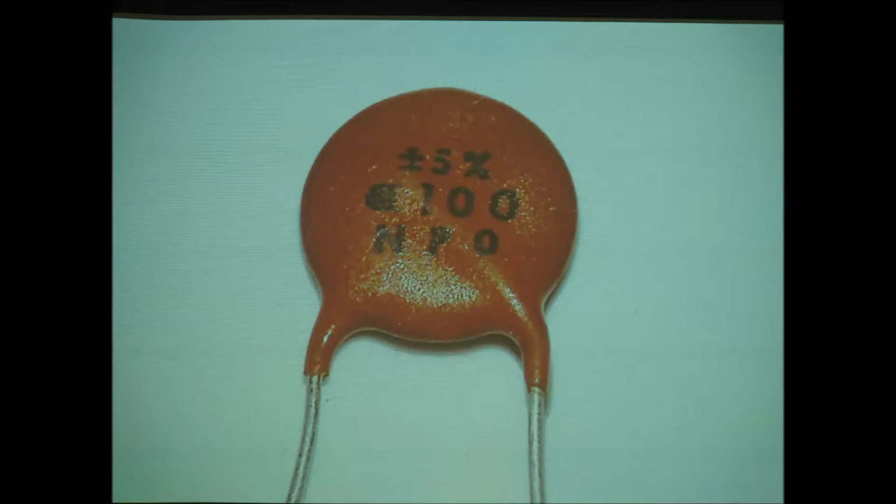Capacitance is either measured in micro or picofarads, so the next thing we have to do is determine whether the 100 is in micro or pico. We know that this one has to be pico because if it was micro, it would be super big. 100 micro is way too big for a capacitor, therefore this one is 100 pico.